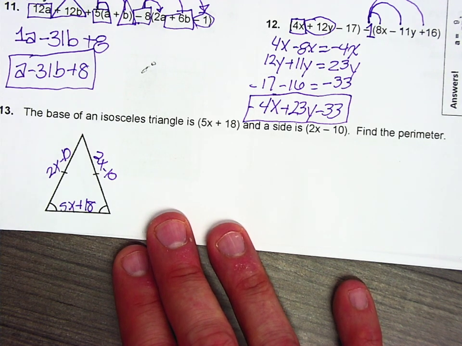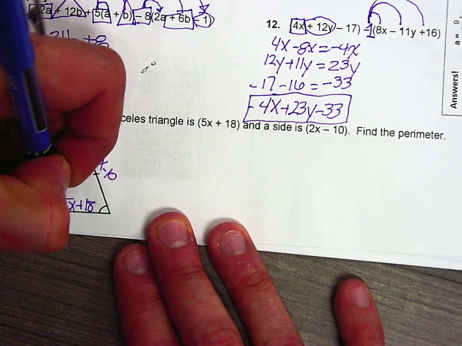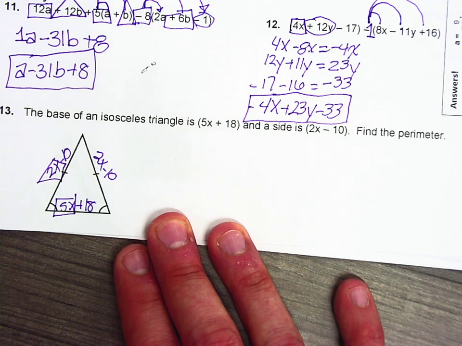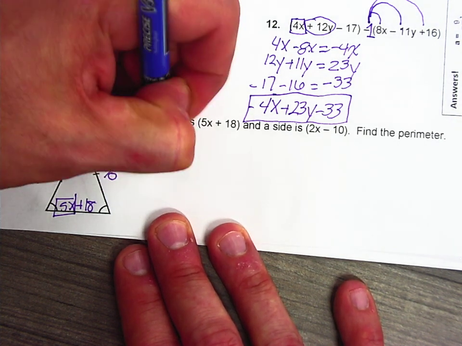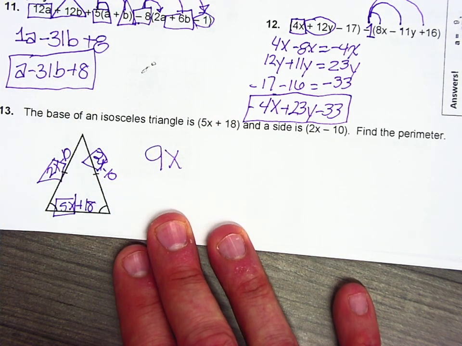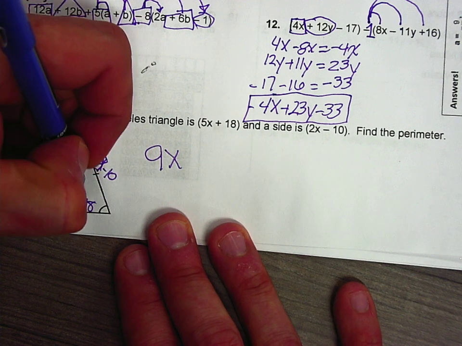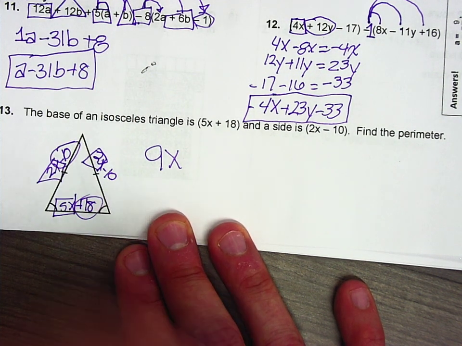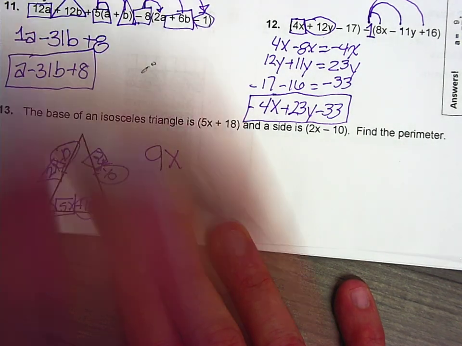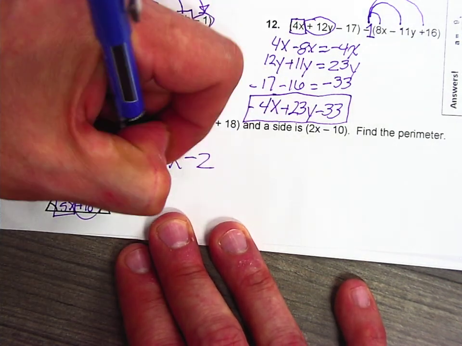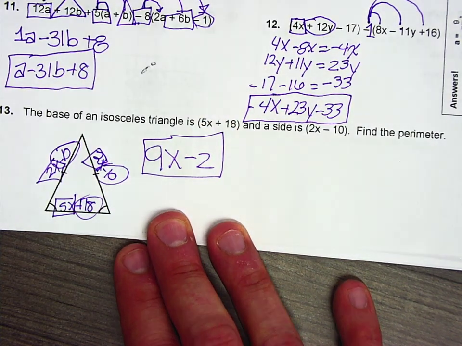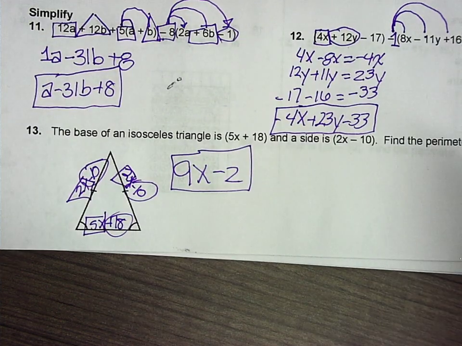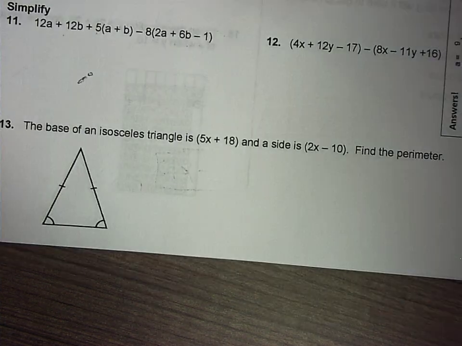I'll start with adding up all the x's. I have 5x's plus 2 more is 7, plus 2 more is 9x's. Now I have to add up the constants. So I have 18 minus 10 is 8, and then I have minus 10 more is negative 2. I can't do anything else, so there's my perimeter. Hopefully this video isn't cut off yet, but if so, we're going on to the back, either way.